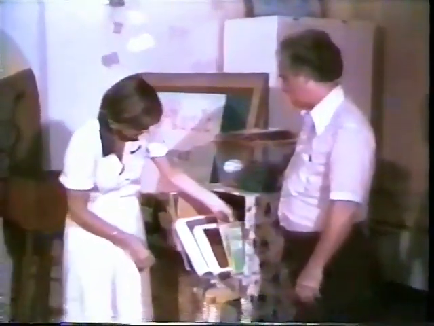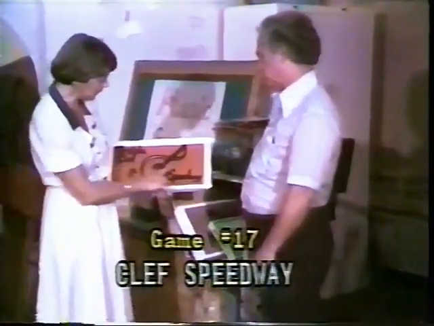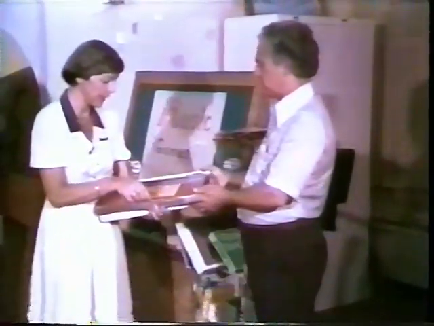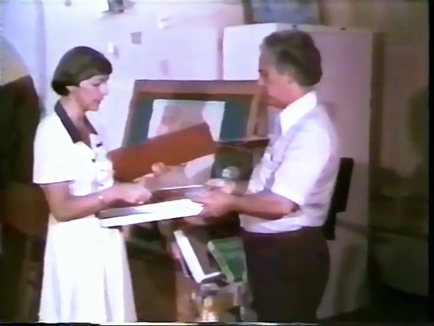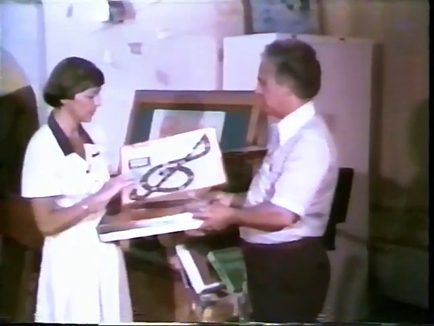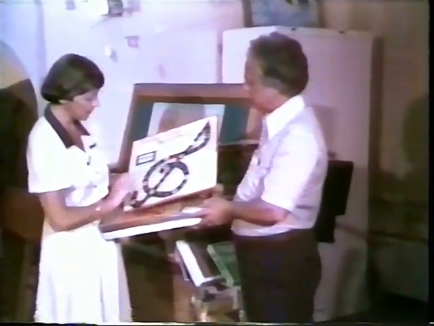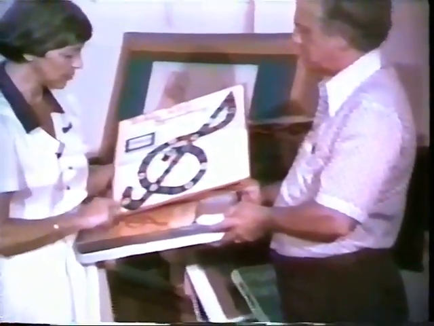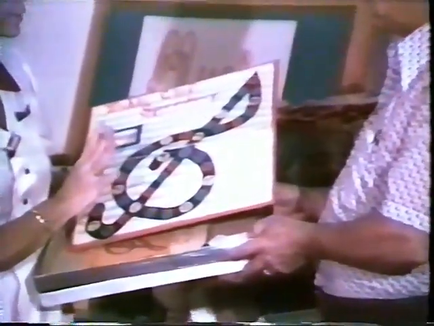Now, I have several games that could be played with groups of children. This is called Treble Clef Speedway, and it was made out of an old Candyland game that one of my children had. I just took the game board. Sometimes you can find boards like this at garage sales, a good place to find them. I covered it with music staff paper, put the treble clef sign on here, and added the instructions for the game. This game primarily would be to reinforce, to drill on musical terms. Two to four children can play this game.